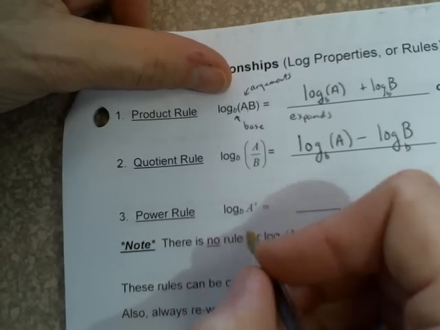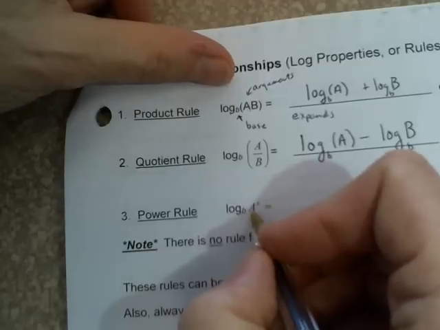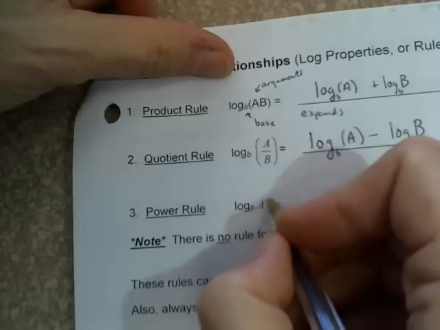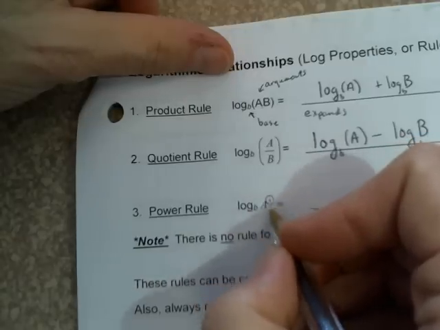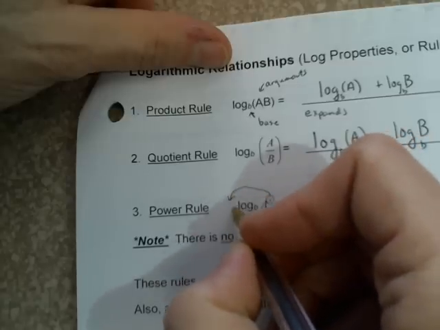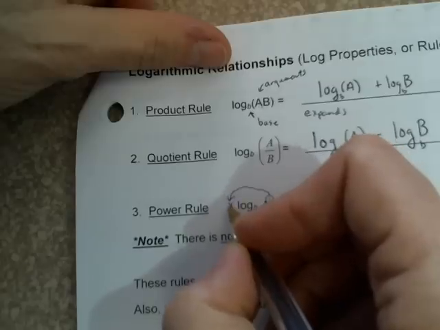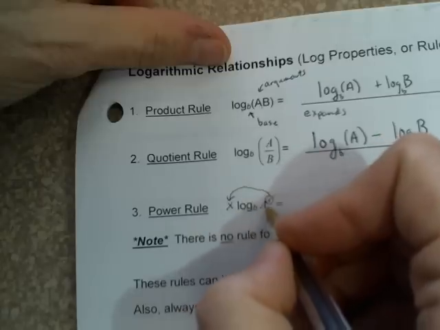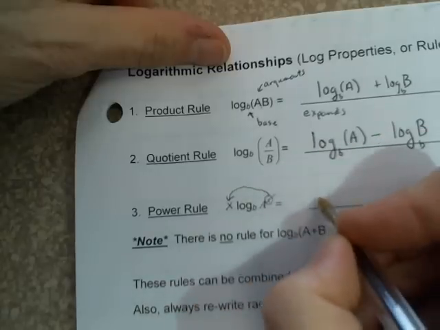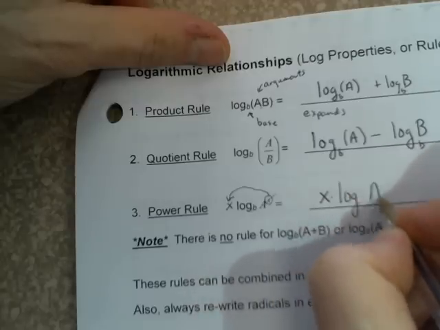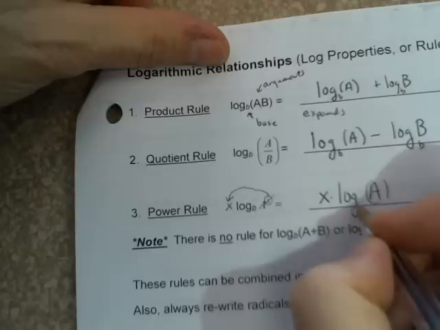Now a power rule is a little bit different. Whenever you have the argument raised to some power, what I'd like you to do is circle that exponent. In this case, it's an x. So circle that x, draw an arrow out into the front, and then drop that x out in front, and then that x goes away. So the power rule of log says if your argument has an exponent on it, you can pull it out front and make it x times log of a, the little base b.